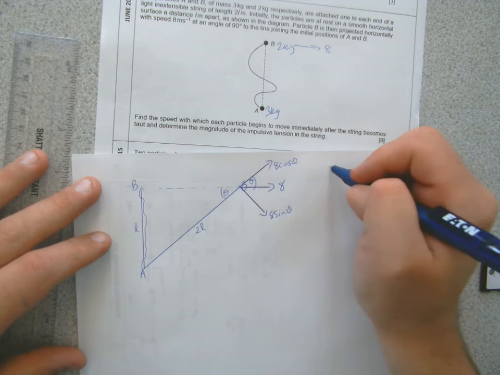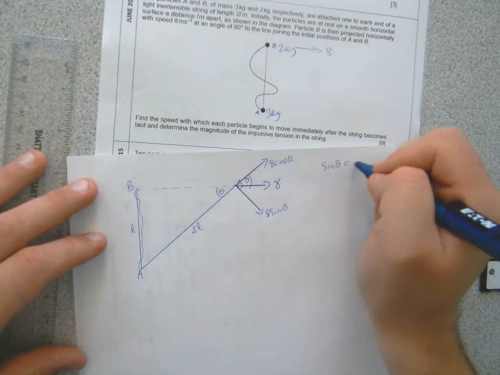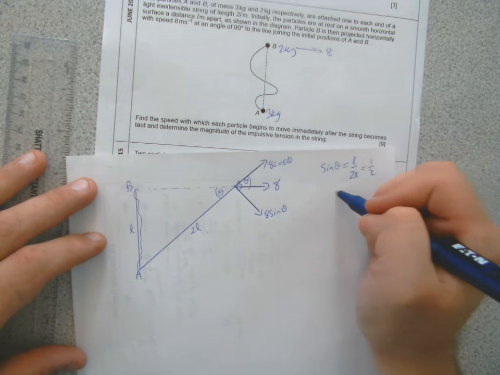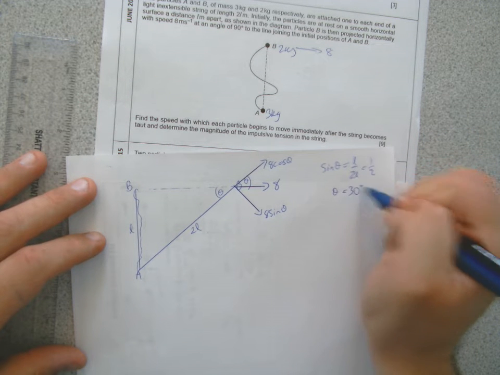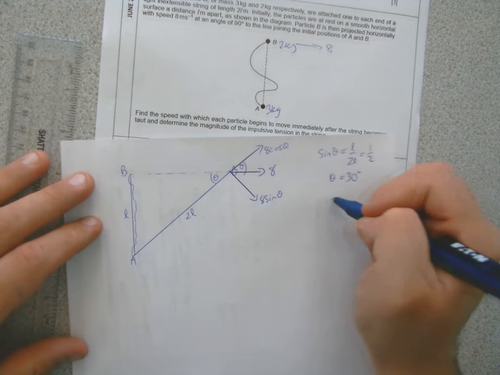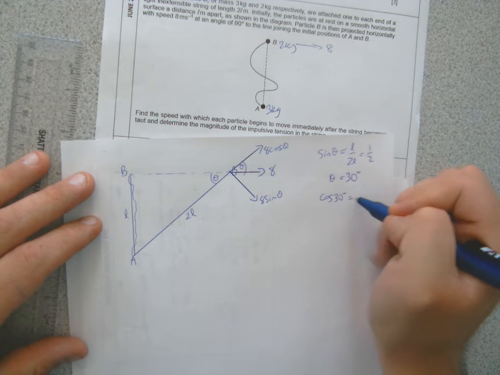In this case, we need cos theta and sin theta and so on. So sin theta is easy to work out there because it's opposite over hypotenuse. So L over 2L, which is equal to a half. Of course, if sin theta is a half, theta is then equal to 30 degrees. So we can work that out quite nicely. Cos theta we'll need as well, of course. So cos 30 degrees, because I know theta is 30, that'll be root 3 upon 2.